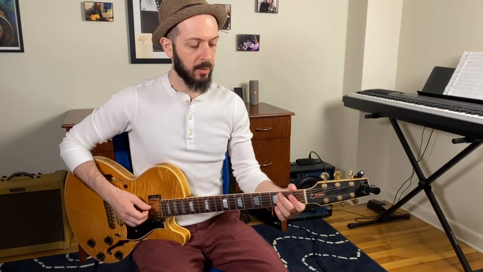G flat dominant. That's like the tritone sub. You can think of it as G flat or C7. Either way, as I have it notated, it's a G flat major triad tension sharp 4.